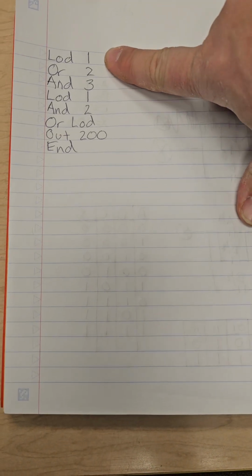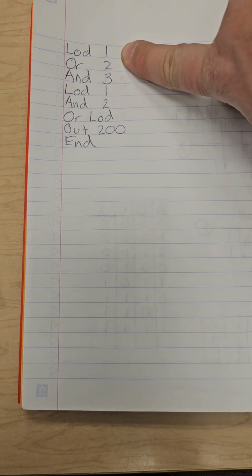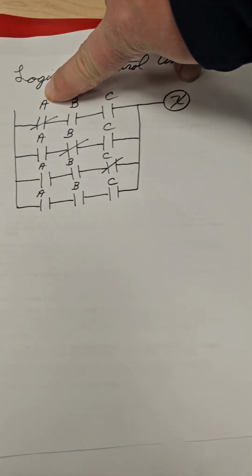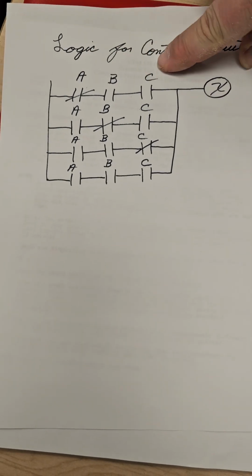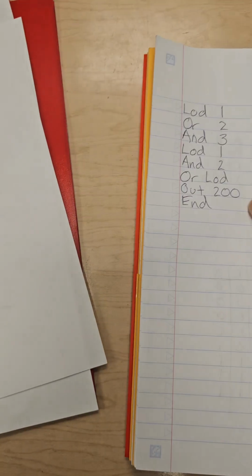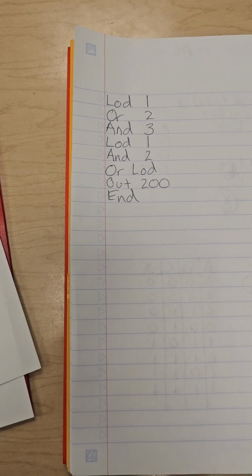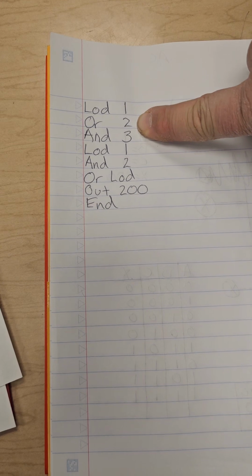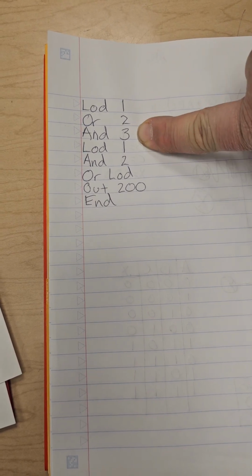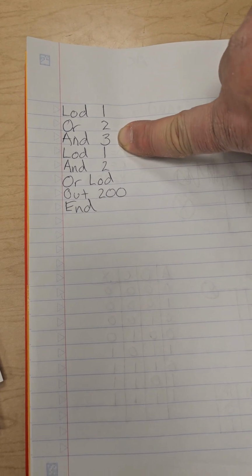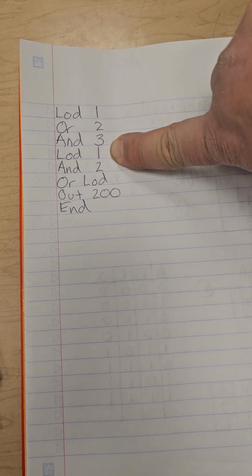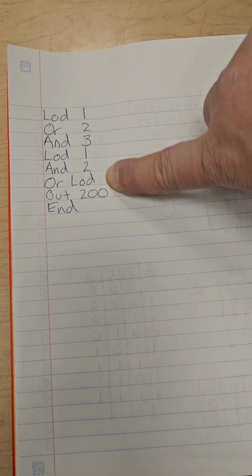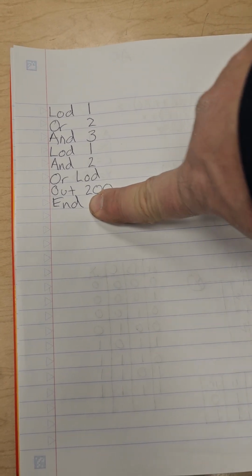This is our statement list for what we're going to actually program into the PLC. So 1, 2, and 3 represent A, B, and C. And then X will be represented by an output called 200 on the PLC. So we're going to load 1, or A, or 2, B, and 3, C, for our first portion here. Then we're going to load 1 and 2, or load. It's going to output to 200, and then we end the program.